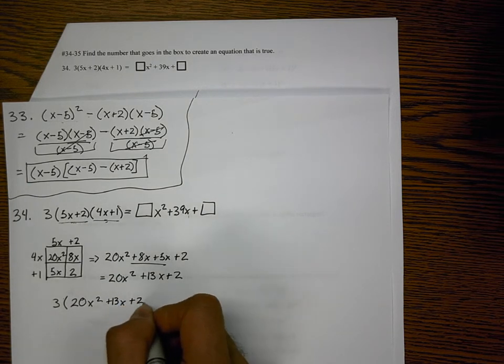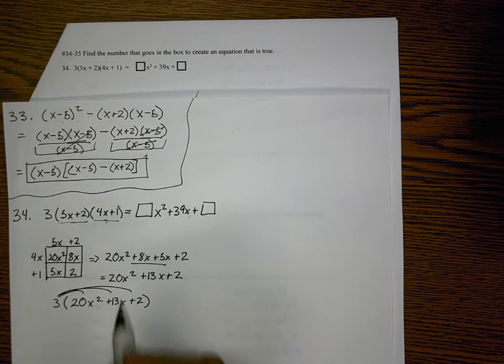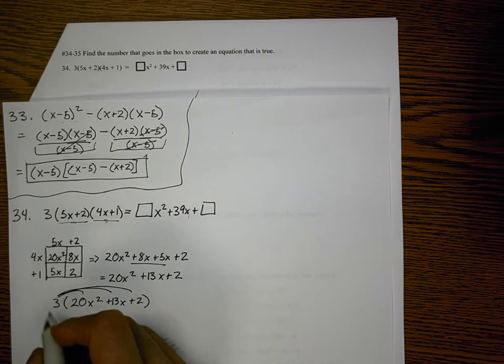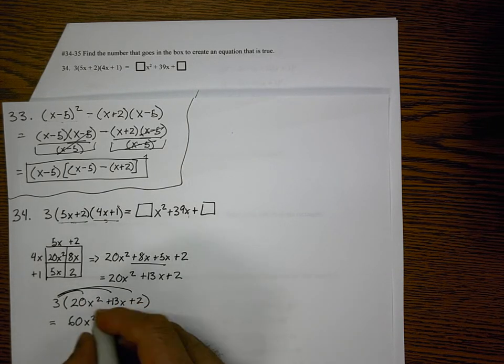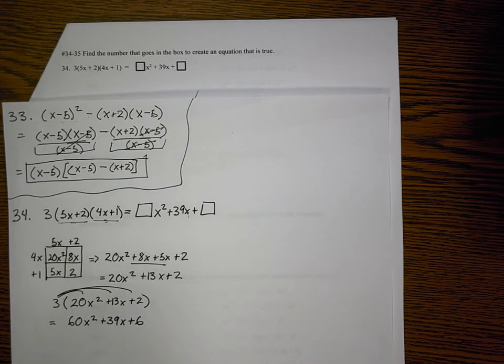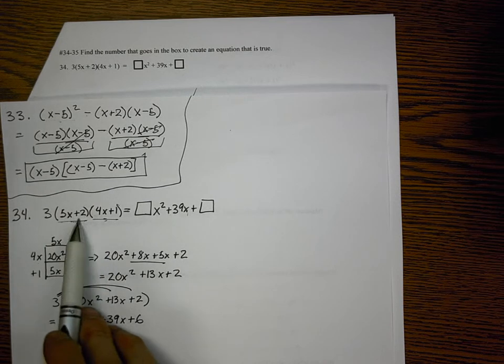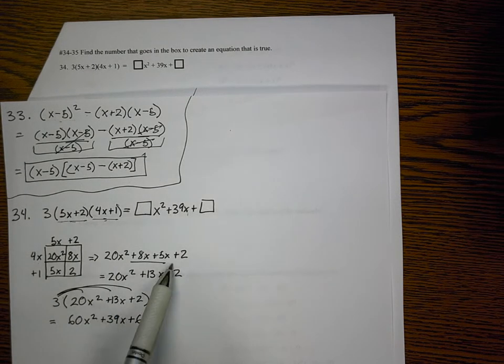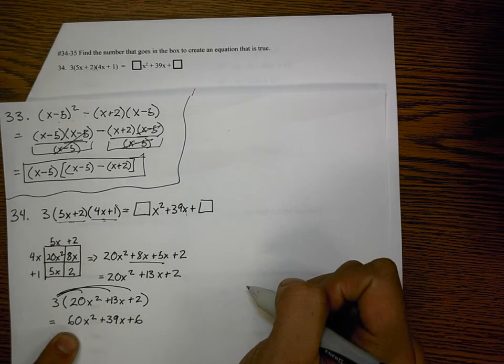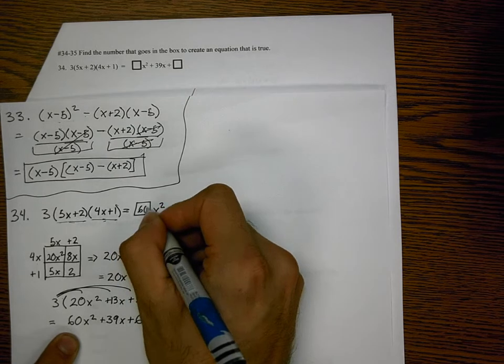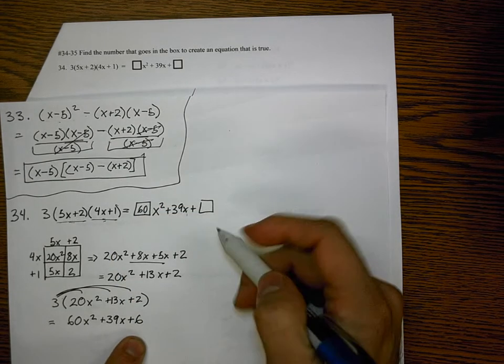And I can distribute that 3 to each of the terms, multiplying each term by 3. So then I end up with 60x squared plus 39x plus 6. So I multiplied these 2 together, got my answer, and then multiplied the 3 into each of them. So this box should be 60. And this last box is just the 6.